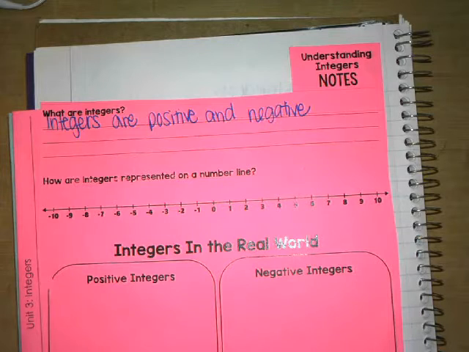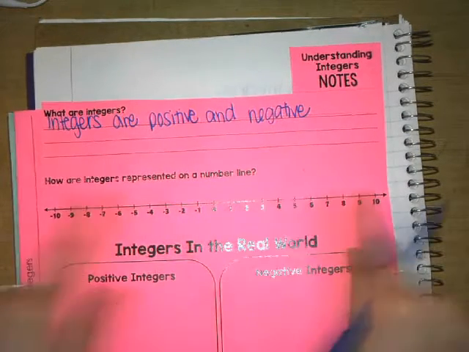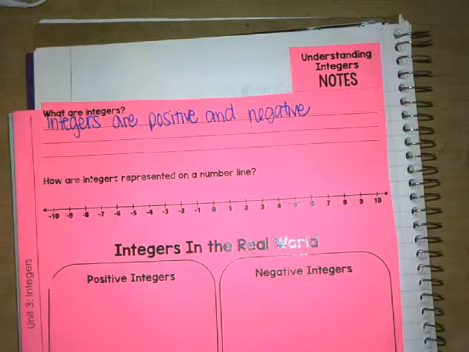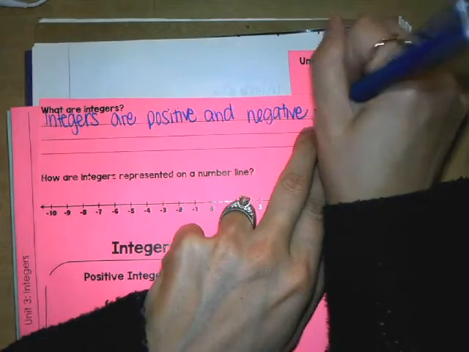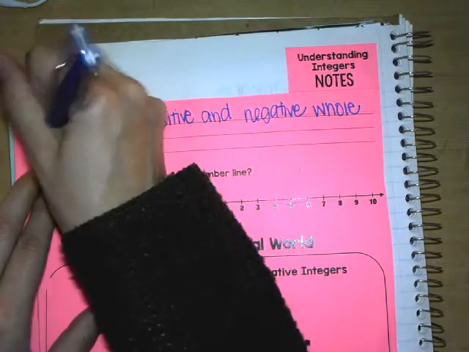Any numbers 1 to 10? Nope, not 1 to 10. Negative 10 to 10? Nope. These are integers right here, everything you see right here, but it's not just strictly negative 10 to 10. Do you guys see any decimals on this page? Do you see any fractions on this page? Which means integers must be whole numbers. So integers are positive and negative whole numbers.